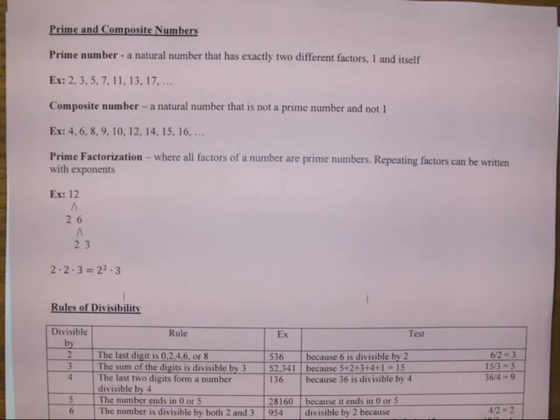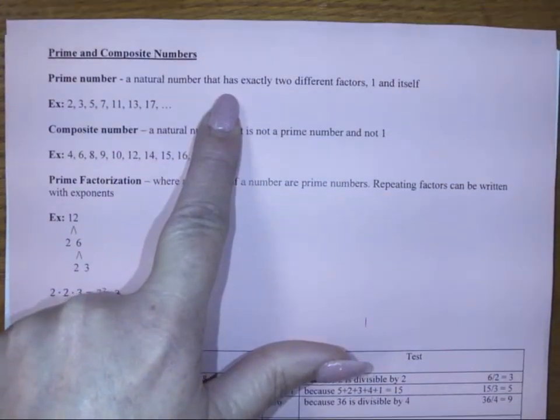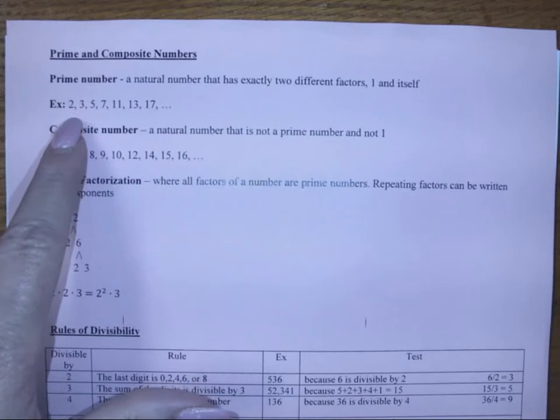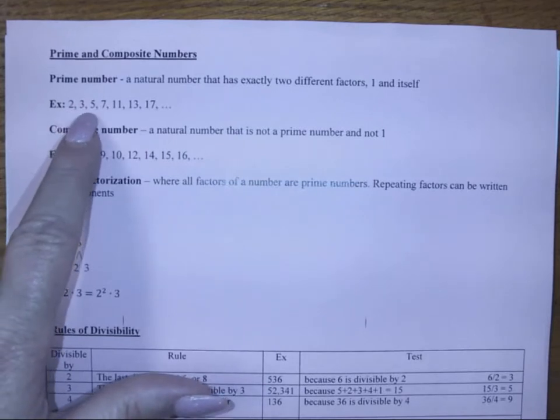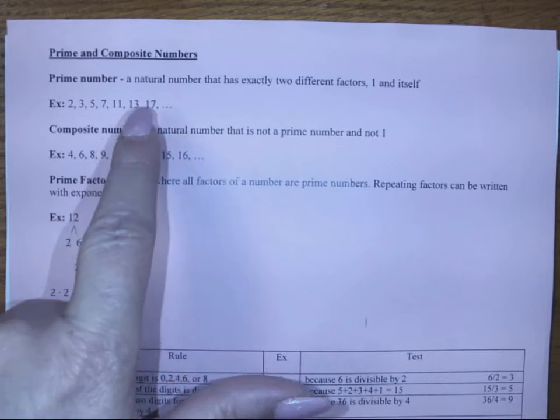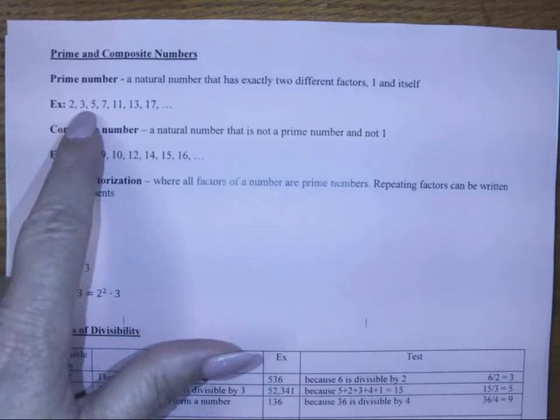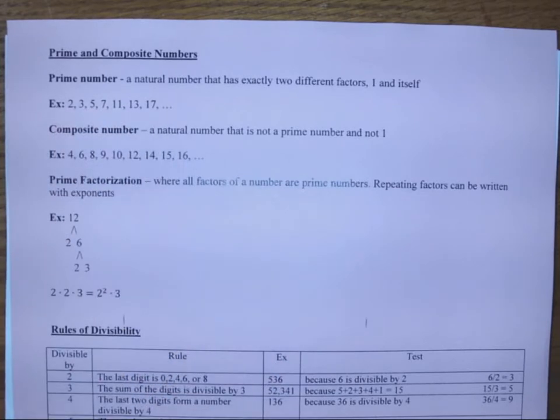All right, so we are talking about prime and composite numbers. Prime numbers are natural numbers that have exactly two different factors, 1 and itself. So these are the prime numbers: 2, 3, 5, 7, 11, 13, 17, and it continues on. 1 is not a prime number because it's only divisible by itself. And any multiples of these numbers would not be prime numbers because they would be divisible by themselves and other numbers.